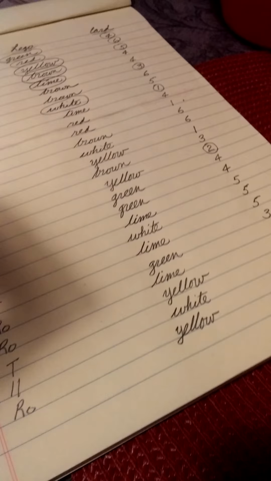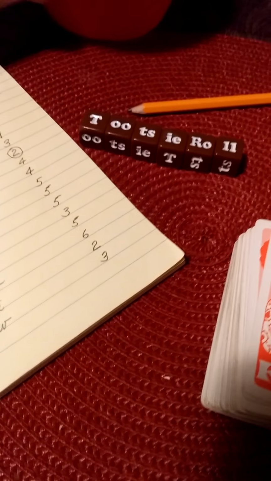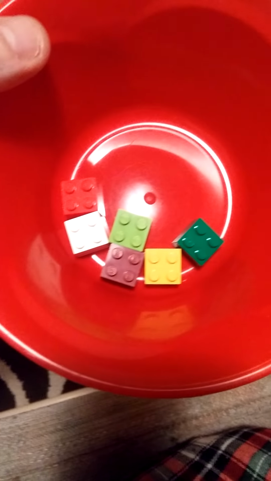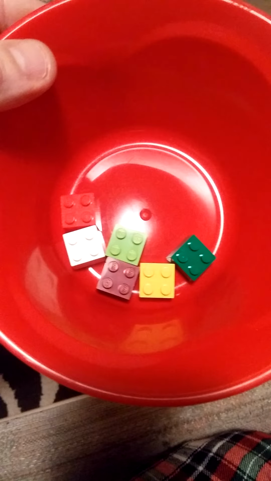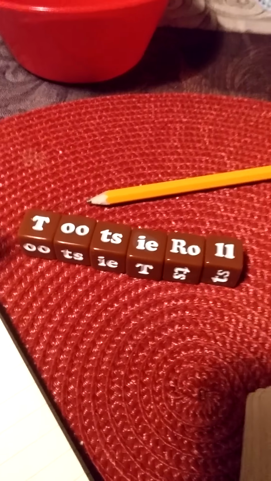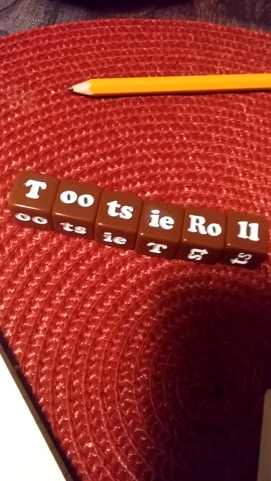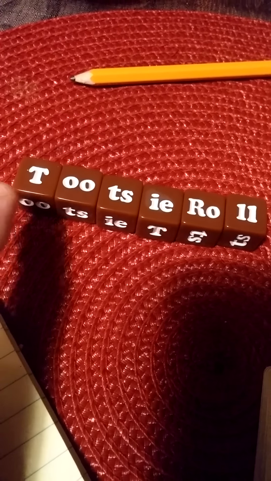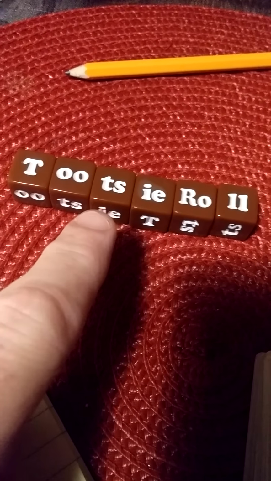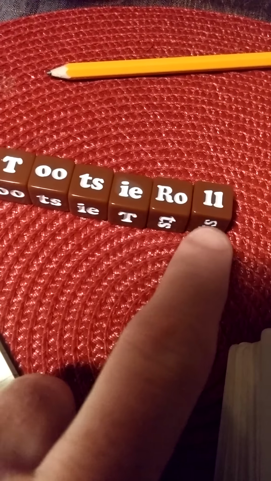So for example, here I've created a random number generator table. And here's what I've used to create my numbers. I've got 6 Legos here, 6 different colors: brown, lime, green, yellow, white, and red. They're all the exact same size, and they're in a bowl. I've also got my special dice here. These are my Tootsie Roll dice, so each side of the dice has a letter or part of the words: T, double O, TS, IE, ROLL. So it's a Tootsie Roll dice.